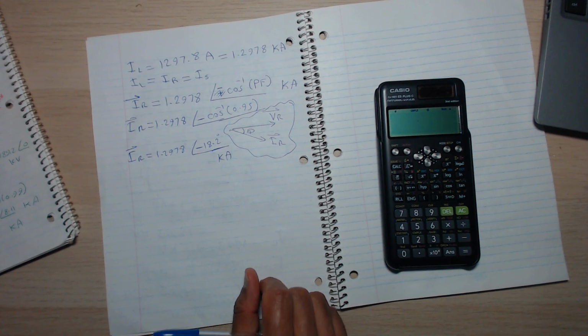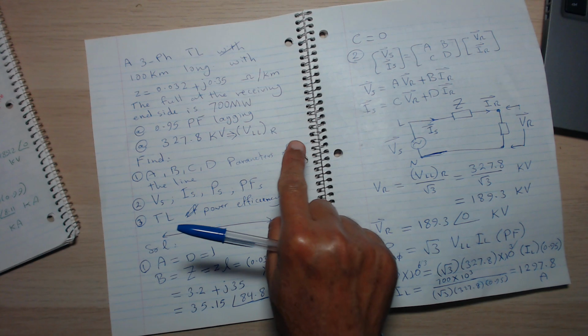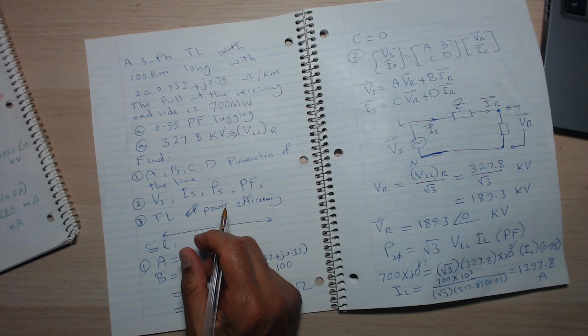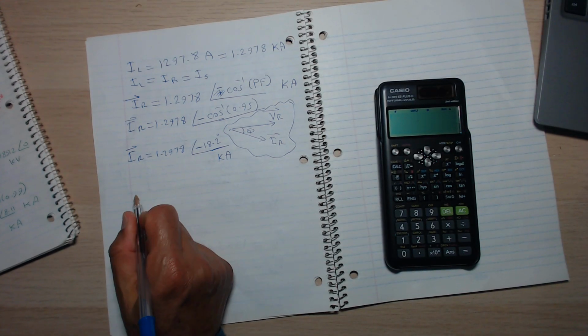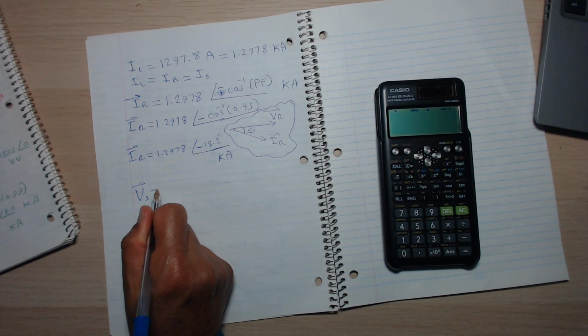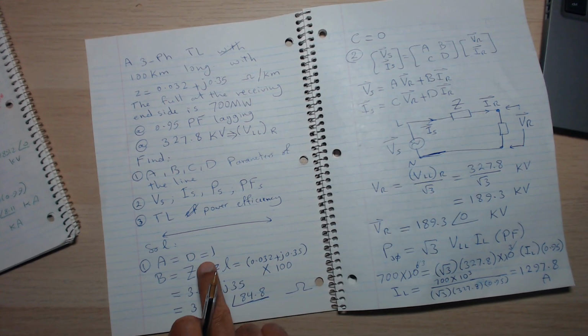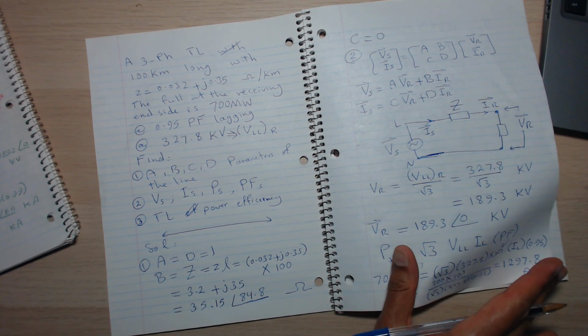So this is IR, and now we can find VS, we can find IS, because we now have all the quantities on the right hand side. We can find VS equal A, which is 1, so 1 times VR plus B times IR.